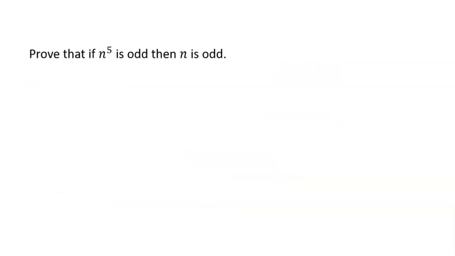The second statement I said to work with is: prove that if n to the power of 5 is odd, then n is odd. Again, your first step in anything like this that involves the contrapositive is to build that contrapositive statement up so you've got something to work with.